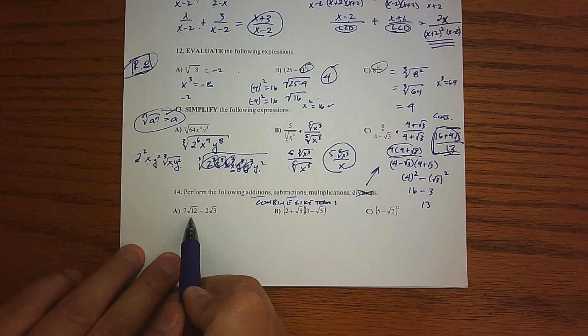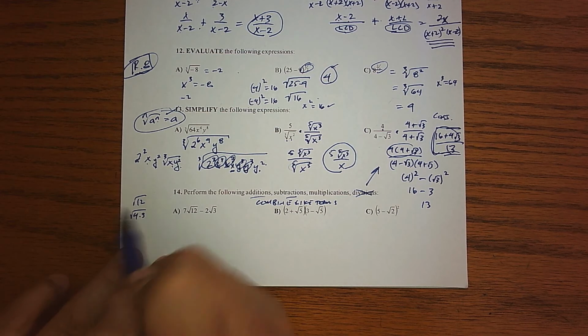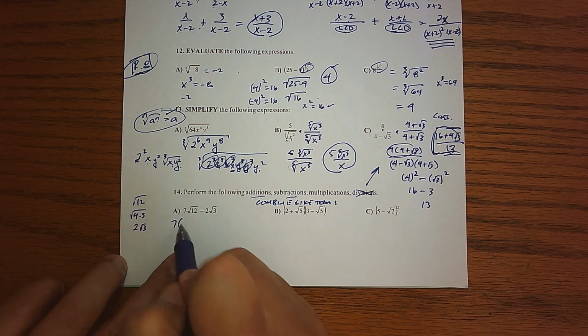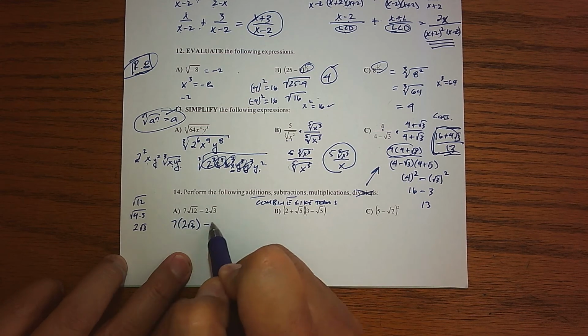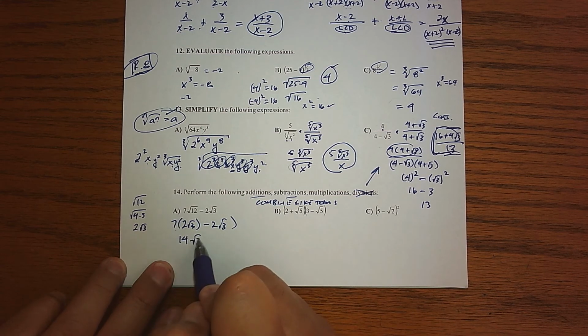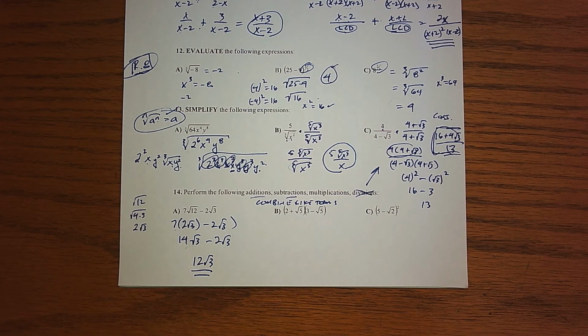So here, when I look at the subtraction, I notice that the radicals are different. So technically I can't subtract. However, the square root of 12 breaks down into the square root of 4 times 3, which is 2 square roots of 3. So this becomes 7 times 2 square roots of 3 minus 2 square roots of 3. Multiplying here, this is 14 square roots of 3 minus 2 square roots of 3. Now they're like, right? 14 take away 2. We have a final answer of 12 square roots of 3.